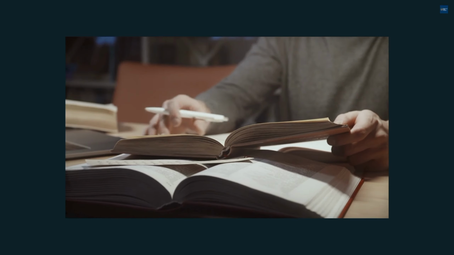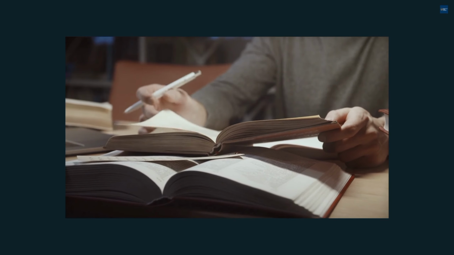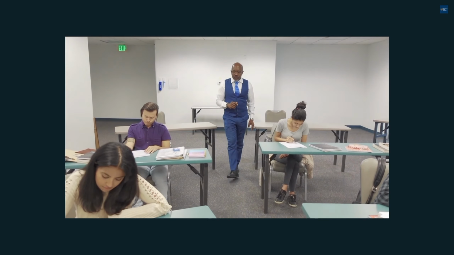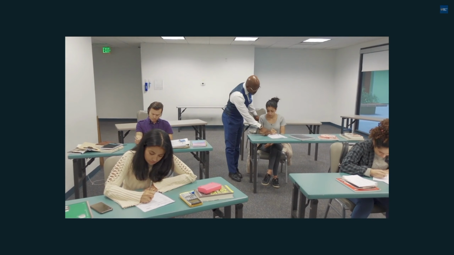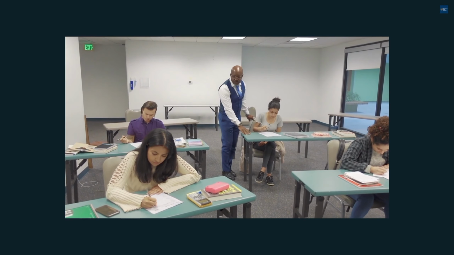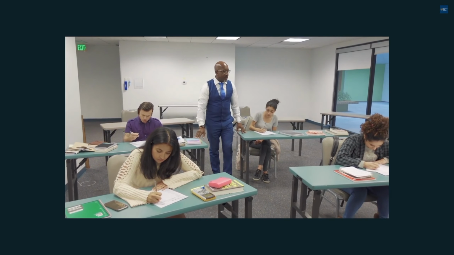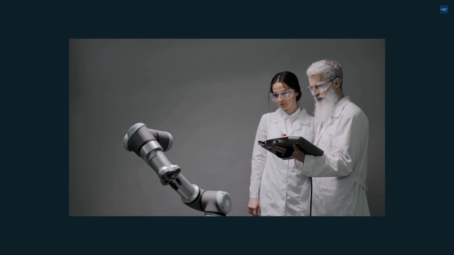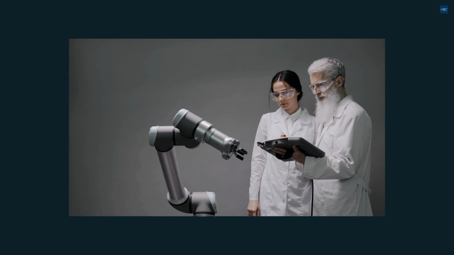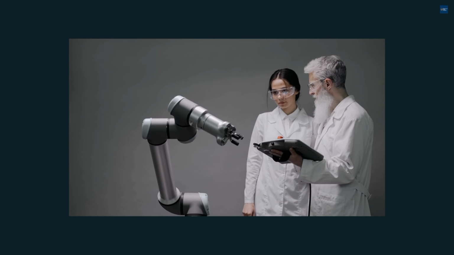It's like studying from a textbook, then taking a test to see if you really understood the material. Sometimes we also use a third portion called a validation set to fine-tune the model before the final test.